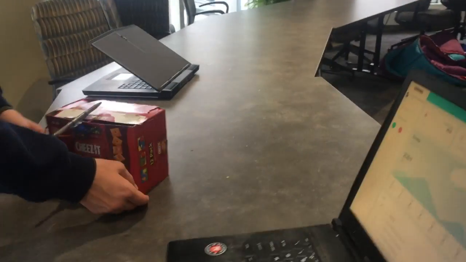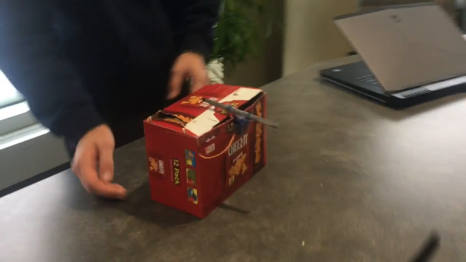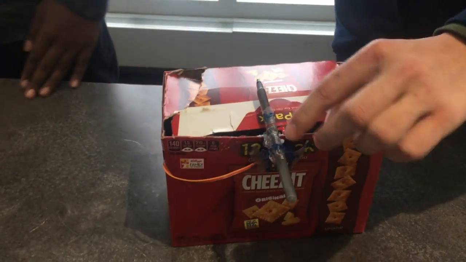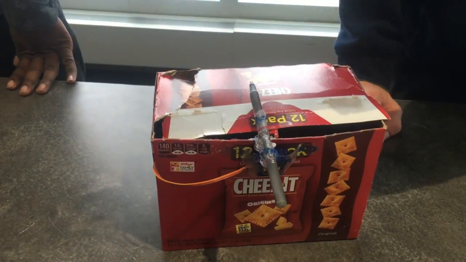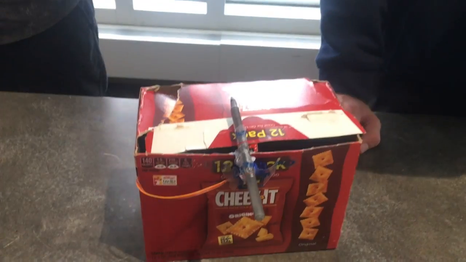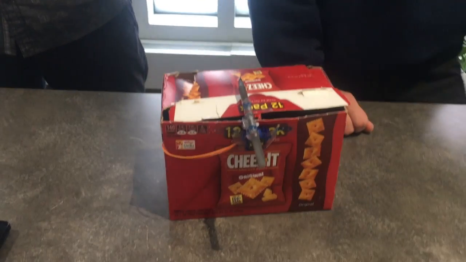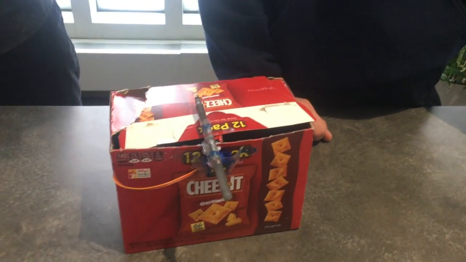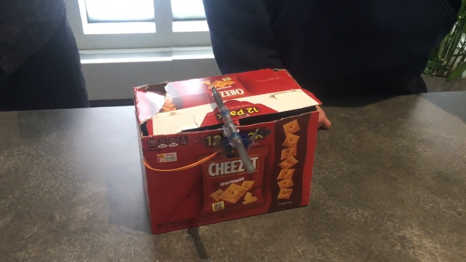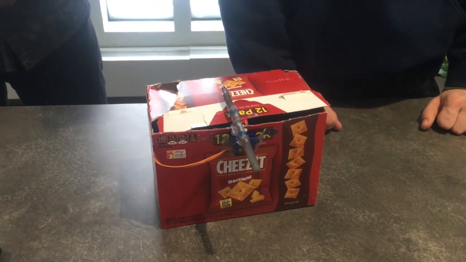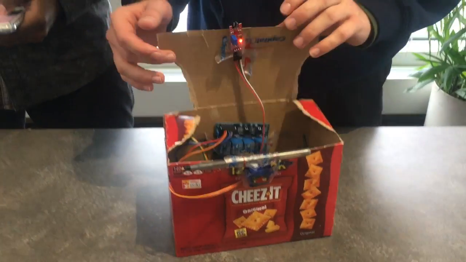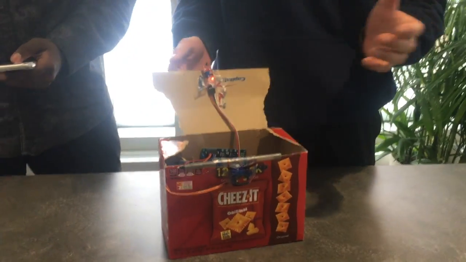Alright, so when you first see your Cheez-It house, you notice that you have a sort of lock mechanism, and this is what we call the door, the top flap of the box. If you want to unlock your Cheez-It house, you can just click our locked button and unlock it. That allows you to open the door of your house. But we have safety measures.